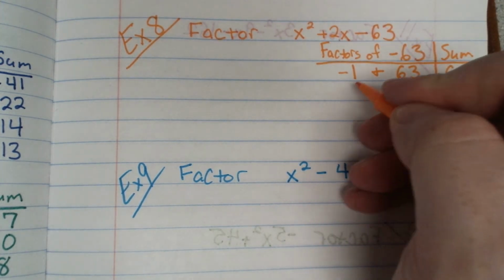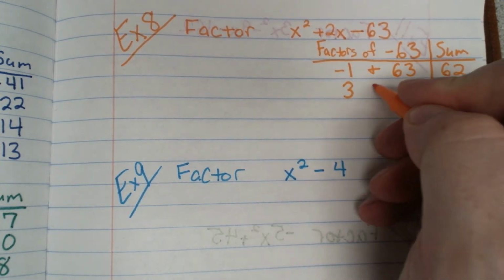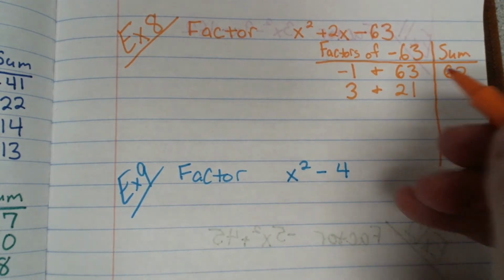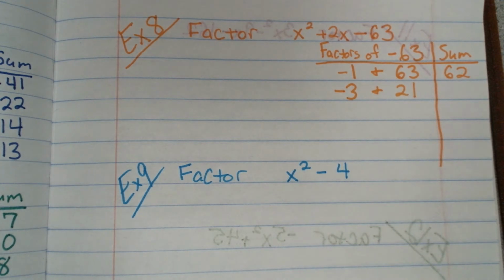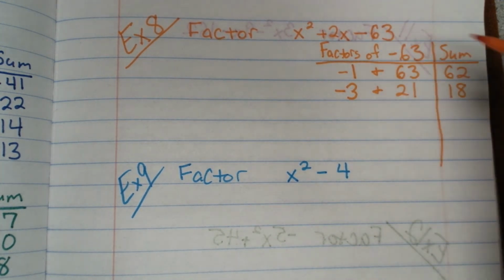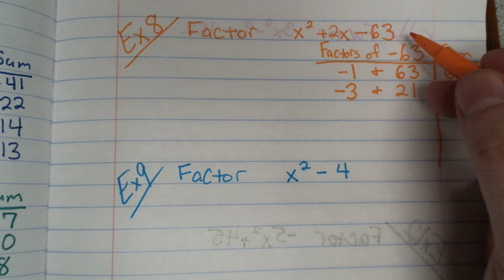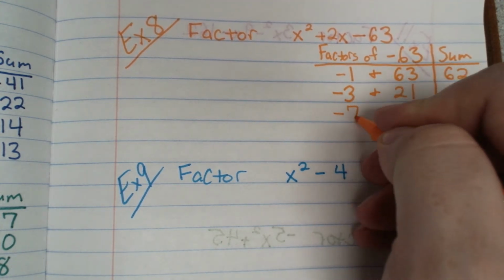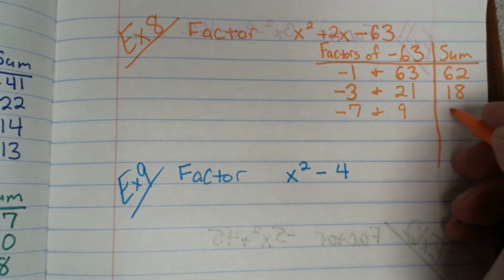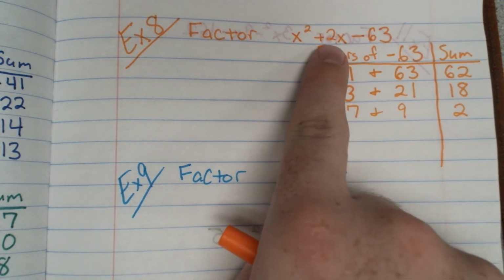So then 2 does not go into 63. 3, however, will 21 times. Again, we want the smaller number to be negative this time, so that has a sum of 18. Still not there. 4 does not go into 63. 5 does not go into 63. 6 does not go into 63. But 7 will 9 times, and negative 7 and 9 have a sum of 2, which is what we want.